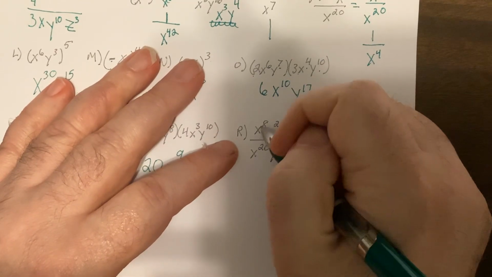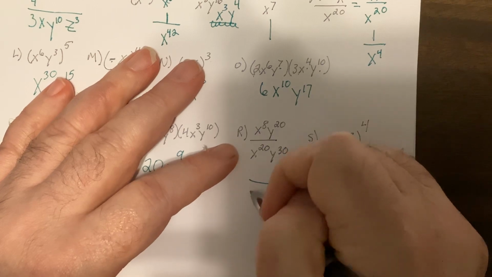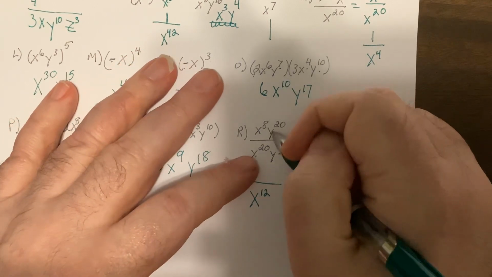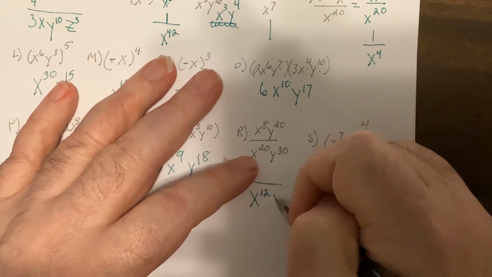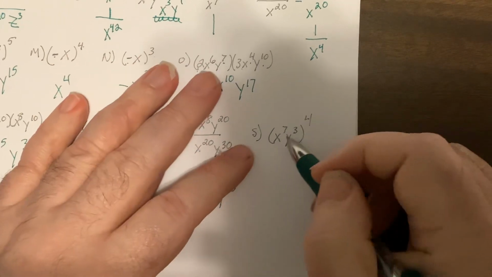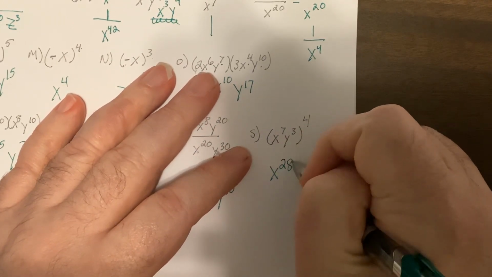Here, 8 of these, cross off 8 of those, but you'd still have 12 of them in the bottom denominator. 20 of these cancel 20 of those, so it'd be y to the 10th. Yowzer. And when you have a product to a power, you raise both to that power.